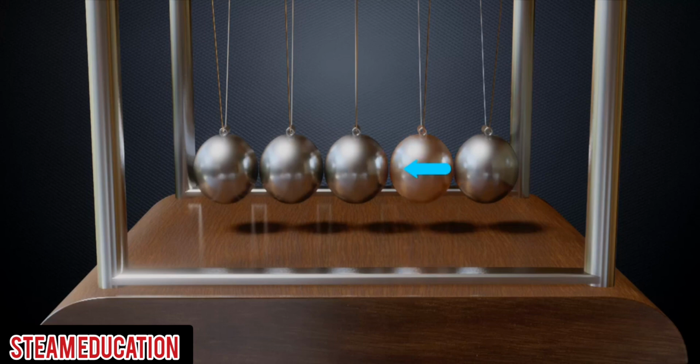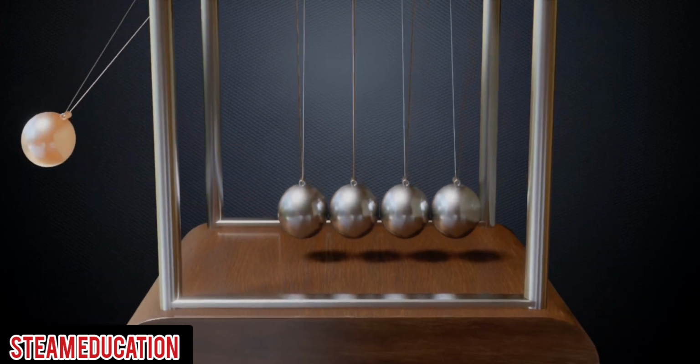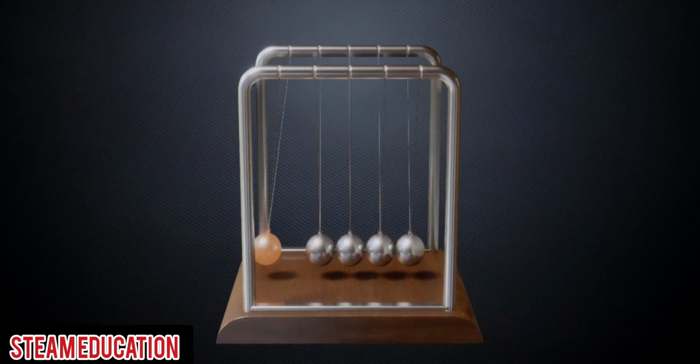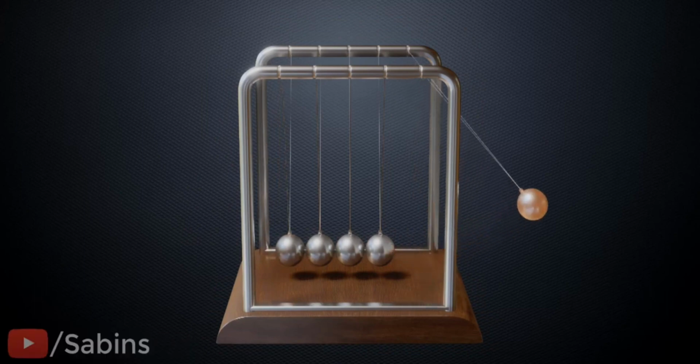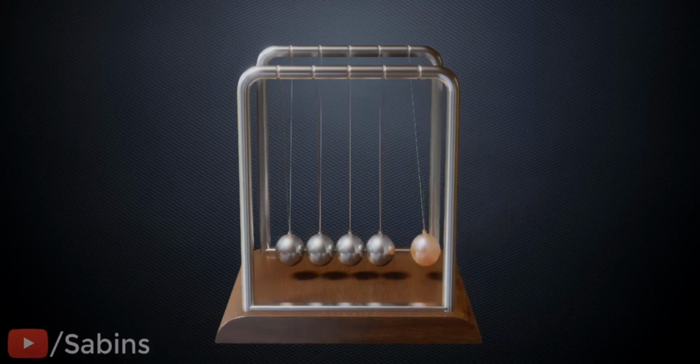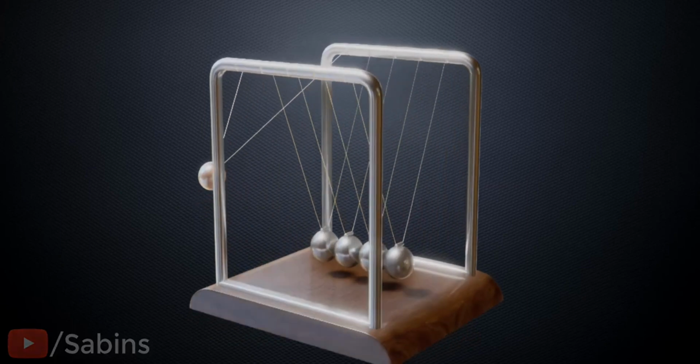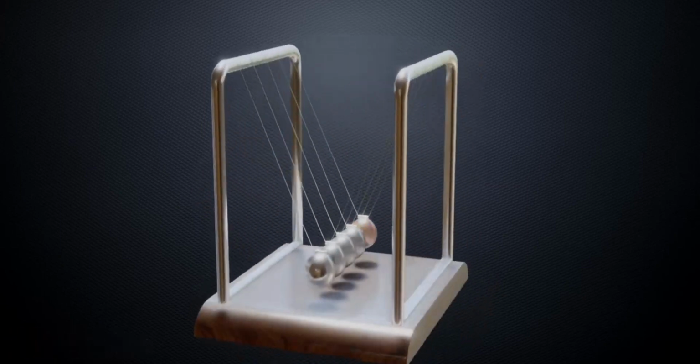This process is repeated between the second and third balls and so on, and finally the last ball leaves from the other end. The same process is now repeated from the left side, resulting in an interesting pattern of motion. We hope that your concept of conservation of momentum has improved thanks to this interesting device. Thank you.